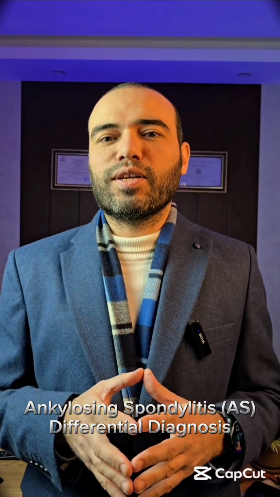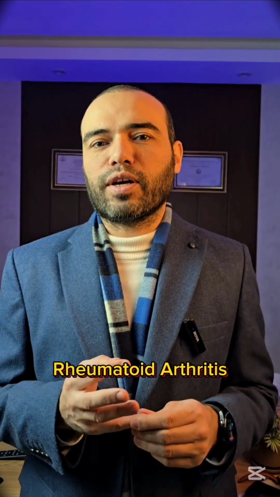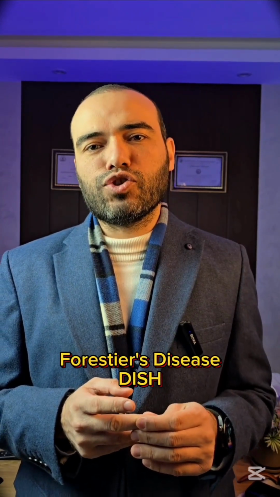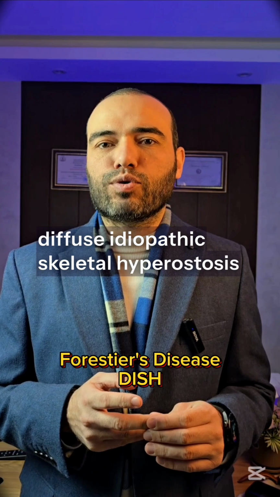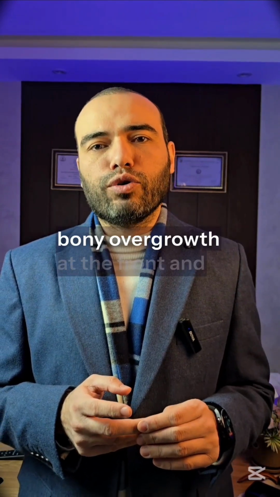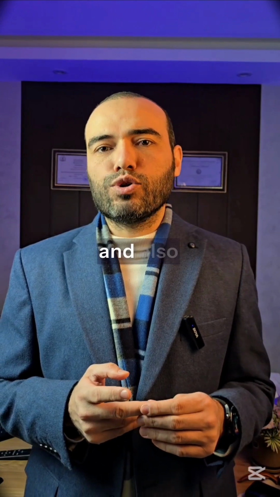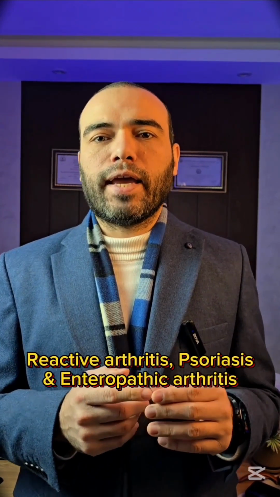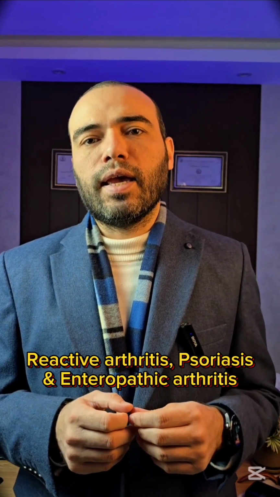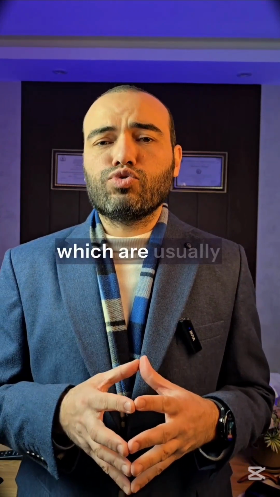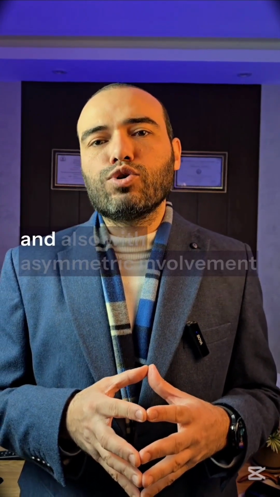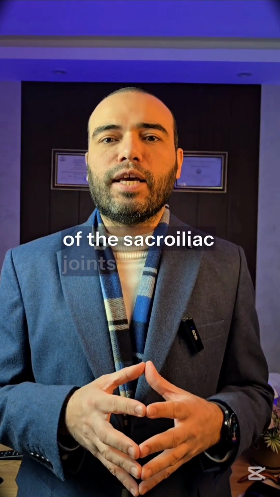Differential diagnosis of ankylosing spondylitis includes rheumatoid arthritis, metastatic prostate cancer, Forestier's disease and DISH, diffuse idiopathic skeletal hyperostosis, which cause bony overgrowth at the front and the back of the disc space without degeneration of the disc, and also sparing the sacroiliac and facet joints. And finally, reactive arthritis, psoriasis, and enteropathic arthritis, which are usually milder and less uniform than ankylosing spondylitis, and also with asymmetric involvement of the sacroiliac joints.